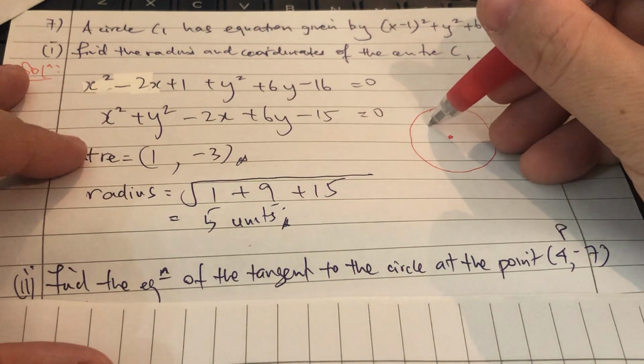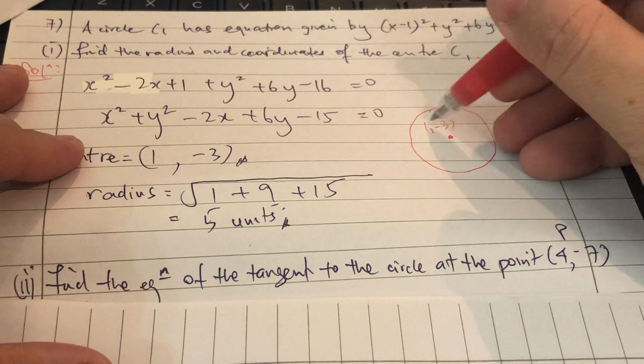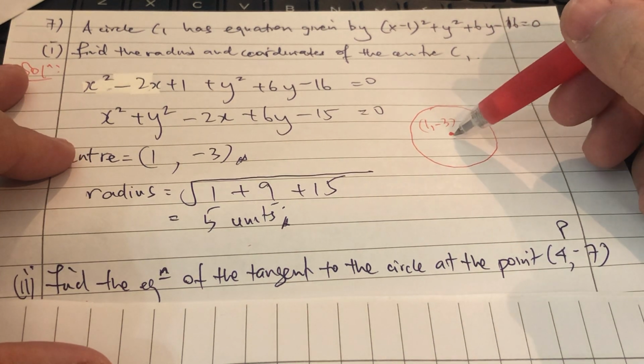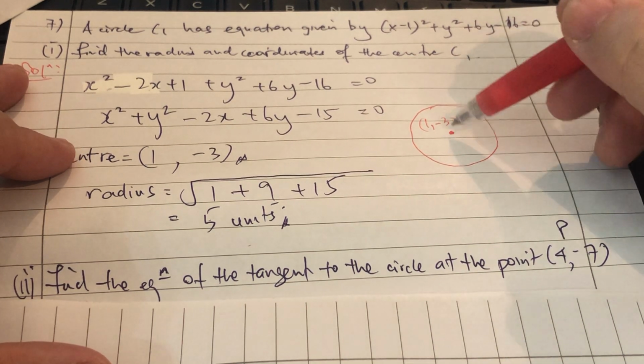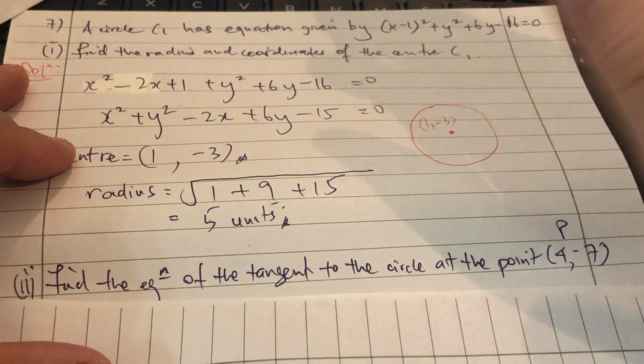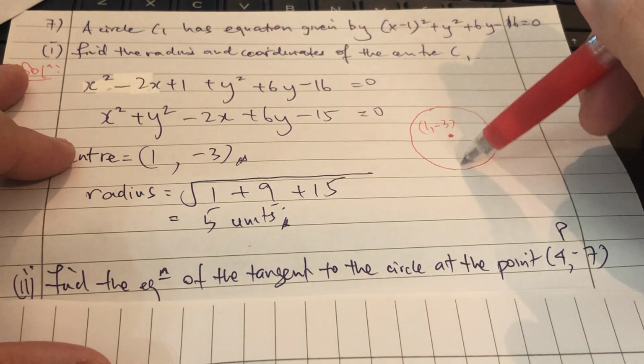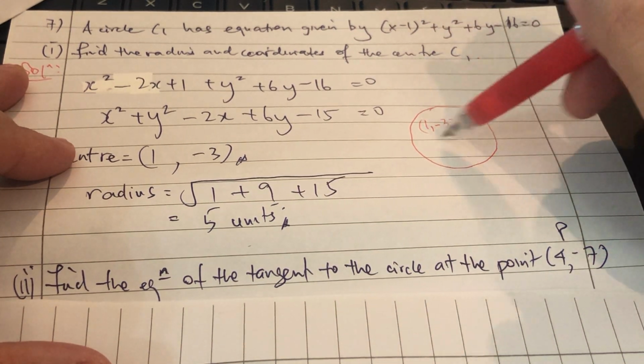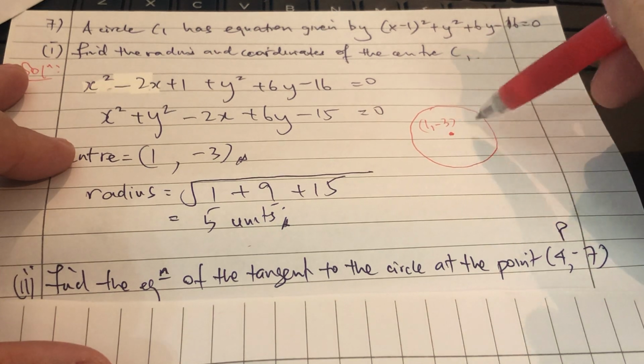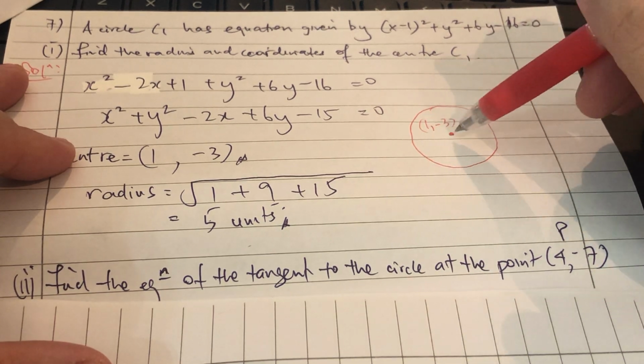Yeah, we know the center is (1, -3). Okay, do you know the radius? Yes, we know it's 5. But the radius you hold first, because where you draw is very important. We must be strategic. Don't anyhow draw.